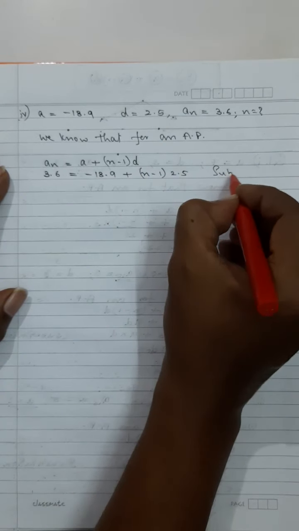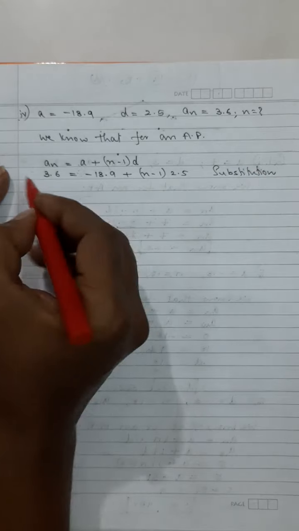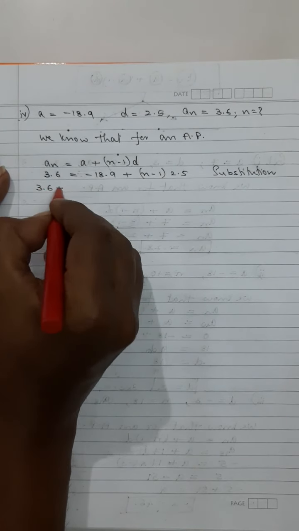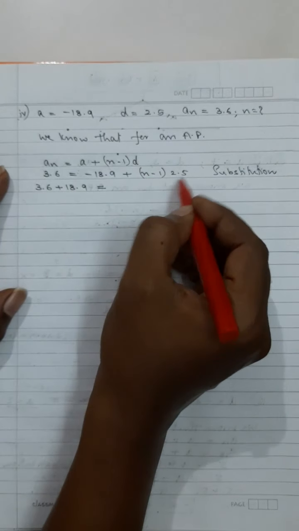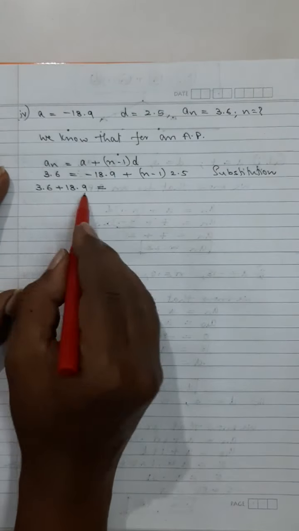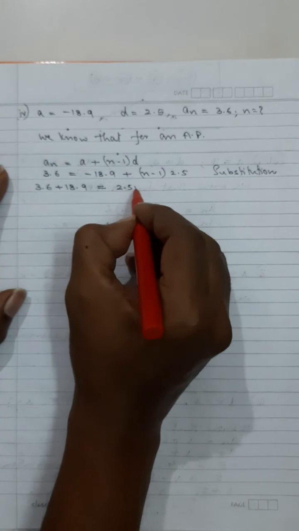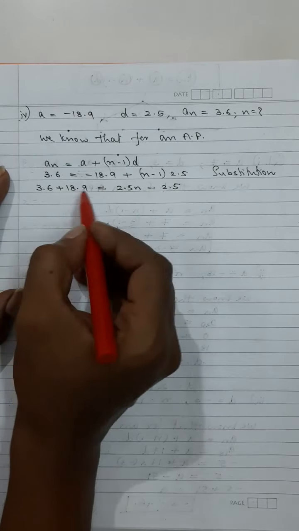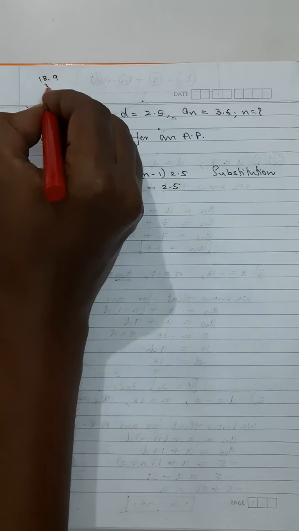Again, this is substitution. So 3.6 stays, and this 18.9 can go over there. 3.6 plus 18.9, and this will multiply, giving 2.5 N minus 2.5. This, if I add, the decimal will come under the decimal.